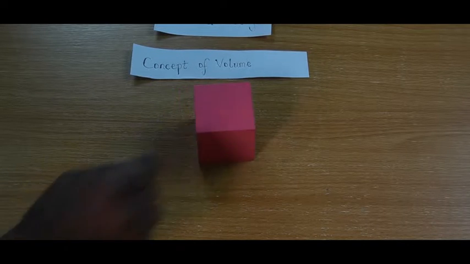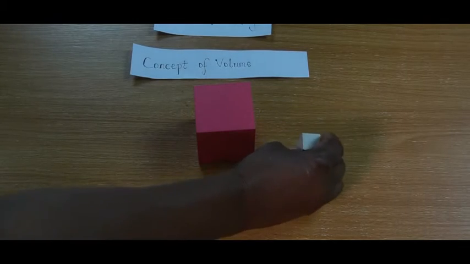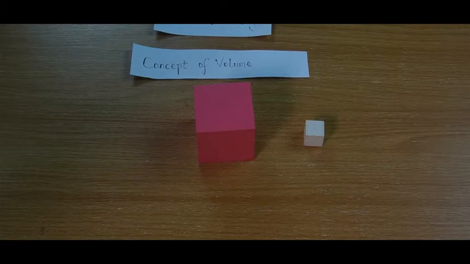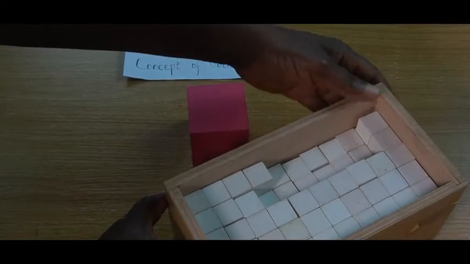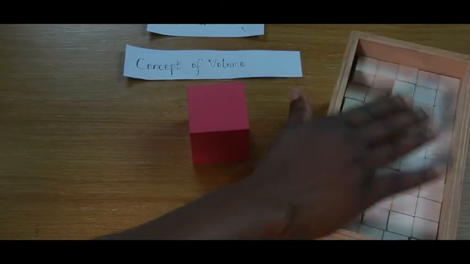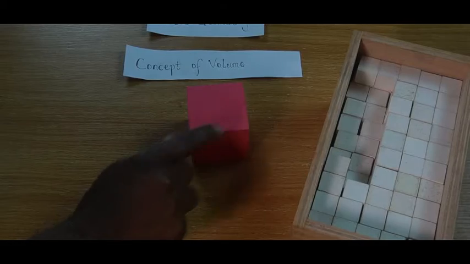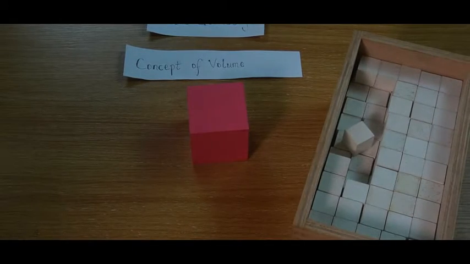Now, to do that, I have what we call cubes, smaller cubes here, from this box. I use these smaller cubes to build another cube that will be of the same size as this geometric solid.